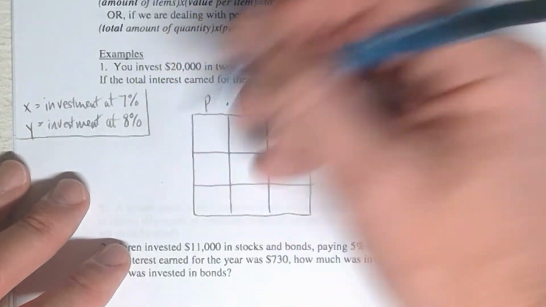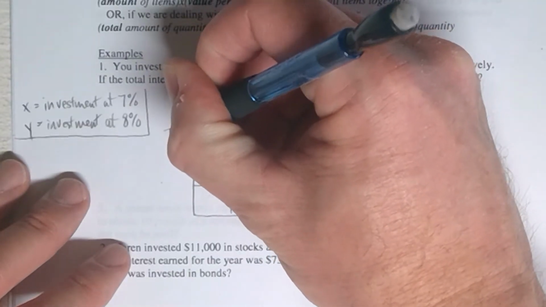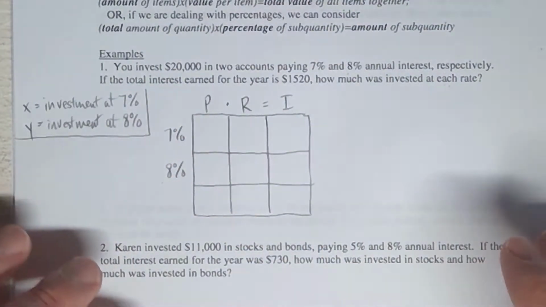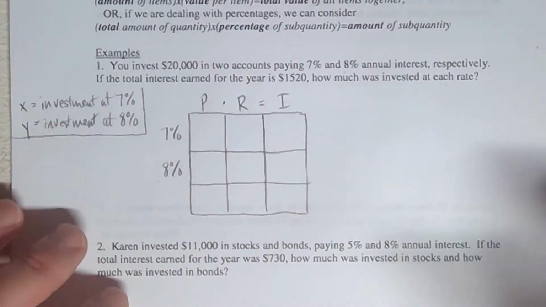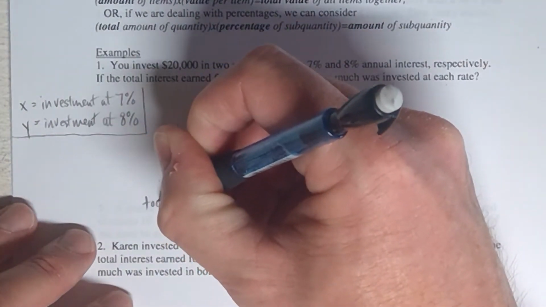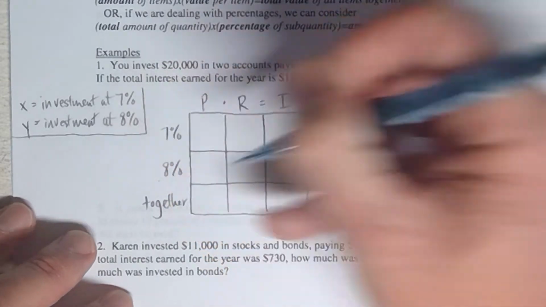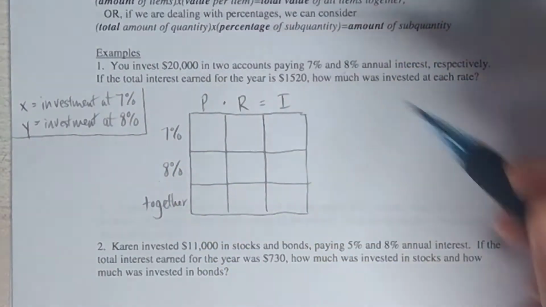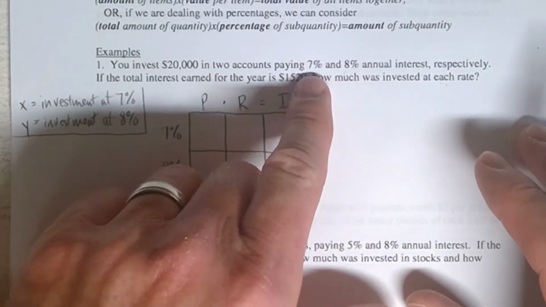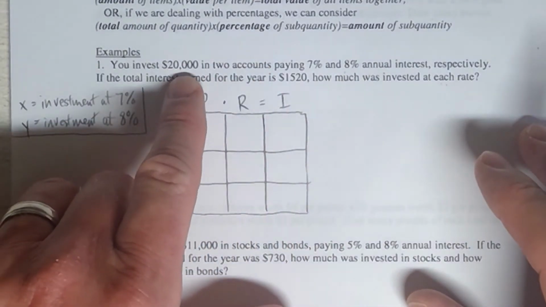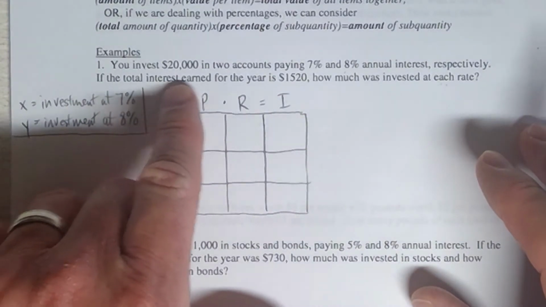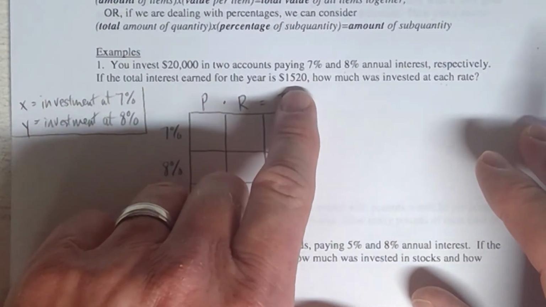Now the 3 rows represent, first of all, the first 2 rows represent the 2 investments that you're doing. And then the last row is what we'll call the together row. You could call it the mixture row. It's where you look at the 2 investments together. And if you look at the problem, that's exactly what they do. They say that if you invest these 2 things together, you're investing a total of $20,000. And if you invest these 2 things together, your total interest for those 2 things together is $1,520.